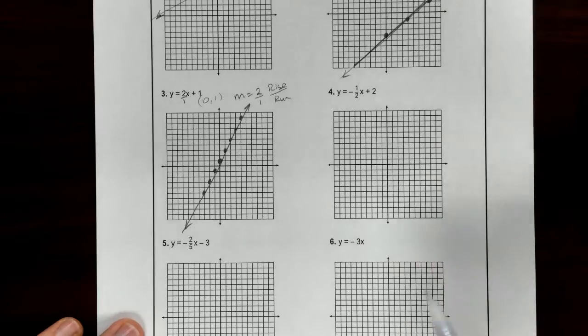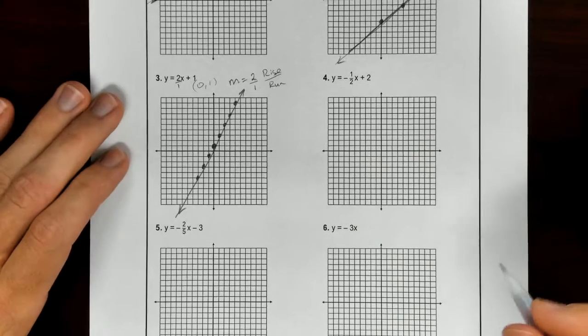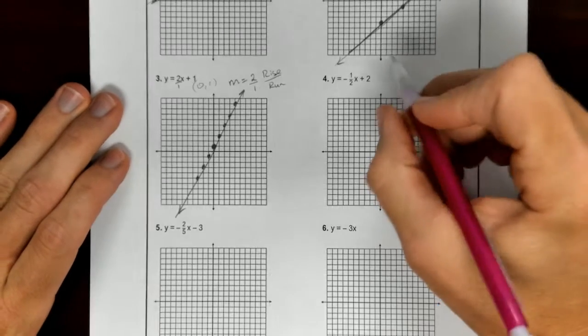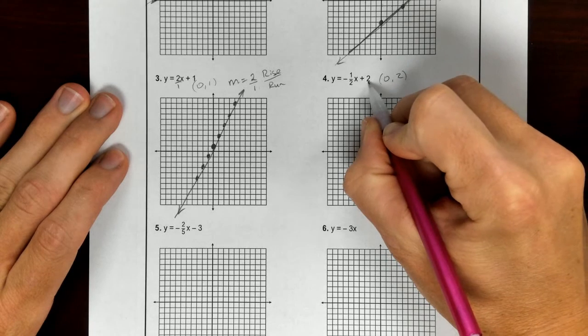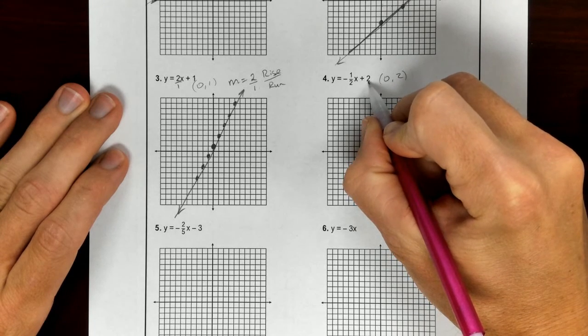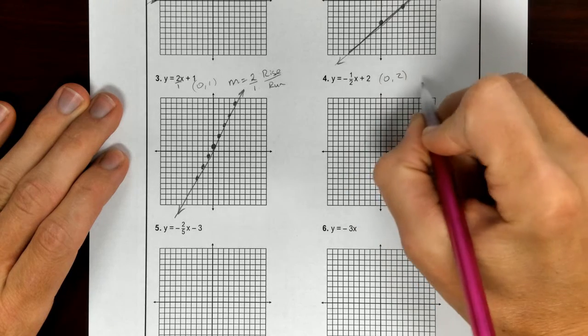Alright, let's go to number 4. Number 4, now I have a negative slope. Oh my gosh, Coach Sapp. It's okay, guys, calm down. Your y-intercept is 0, positive 2. And then your slope is a negative 1/2.